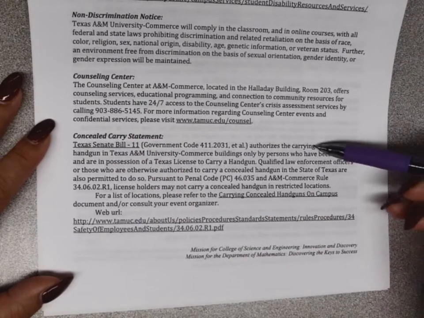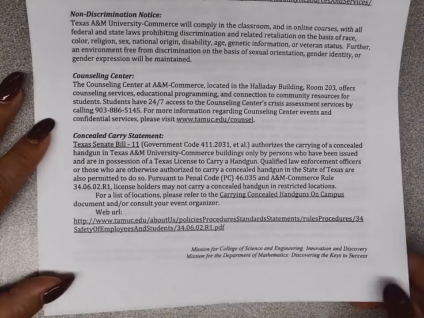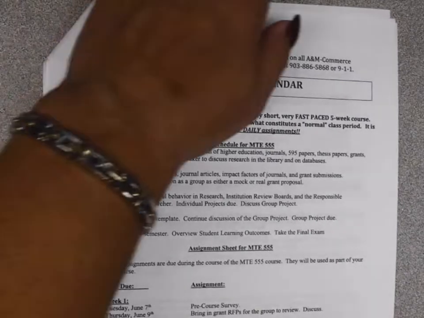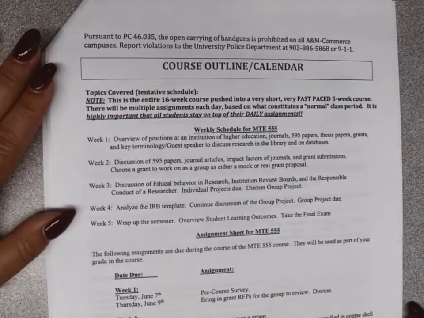Be aware, this one doesn't really apply to us because we're online, but if you happen to be on campus meeting with me, you can only carry a concealed handgun if you have a license to carry.